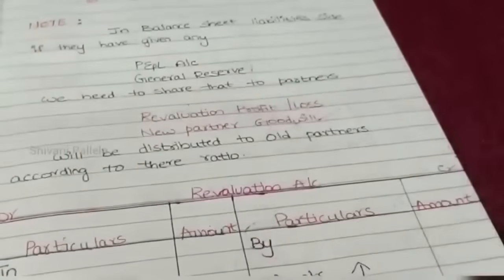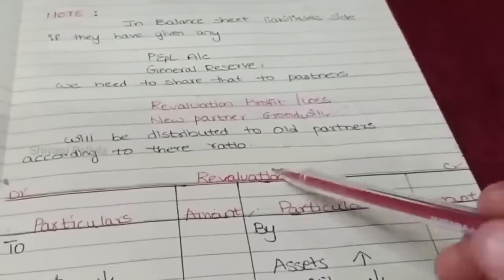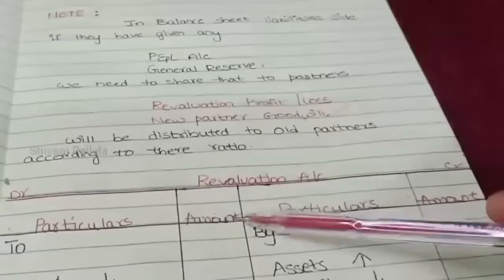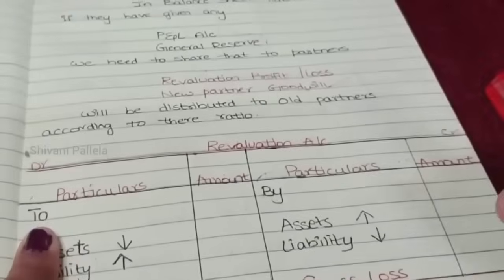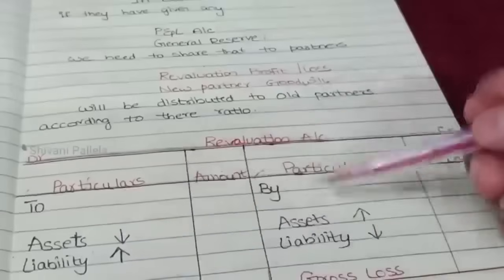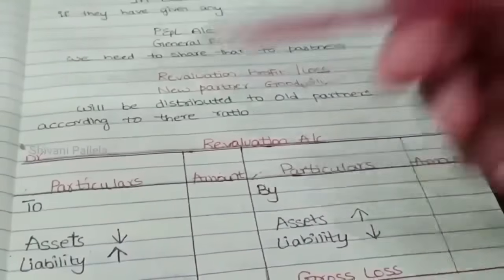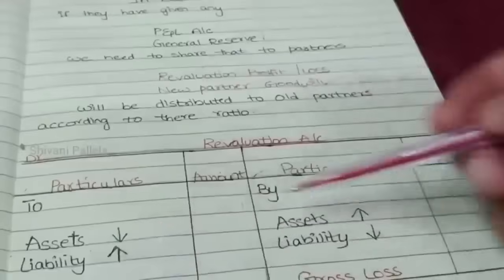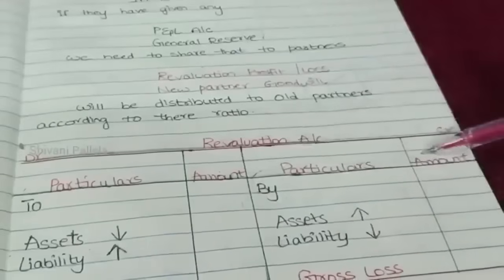Okay, in revaluation account, what are the things that will come? This is the pro forma: debit, credit. Particulars, amount, like this you need to draw. In debit, whatever comes here will start from 'to' account to balance sheet. Whenever the transaction is crediting, it starts from 'by'. When an asset is decreasing or a liability is increasing, we need to enter it in revaluation account debit side. When an asset is increasing or a liability is decreasing, we need to enter that in revaluation account credit side.